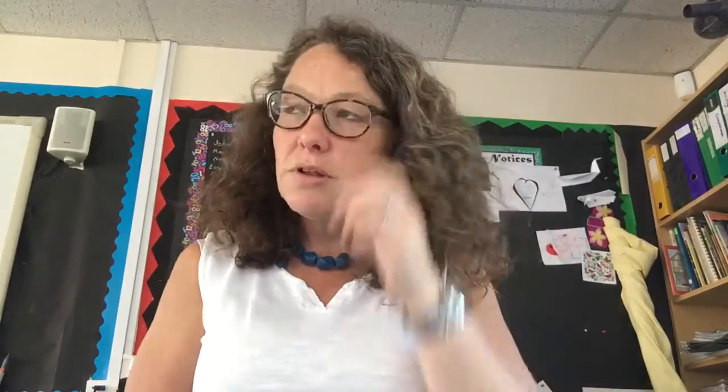Today we are looking at averages again, and we're going to be looking at the mean. That doesn't mean mean and nasty. It's actually what most people think of when they think of averages. So it's a type of average. We've looked at the mode and we've looked at the median, and this is the mean.